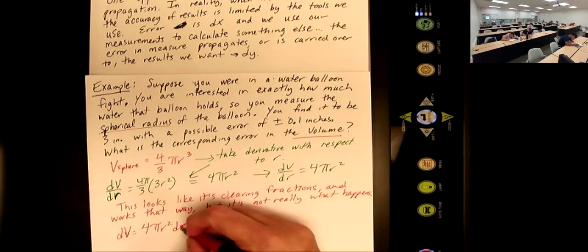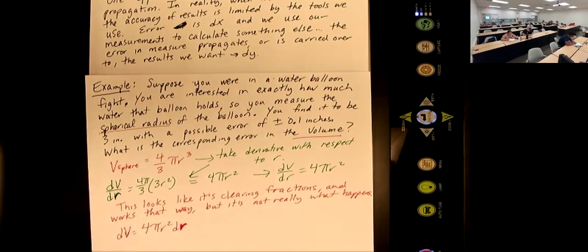I need to work on making my r's look less like b's, especially if I'm working with the volume and the radius. They look like the same letter.